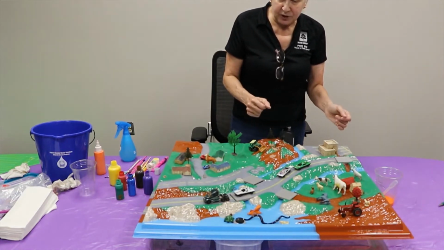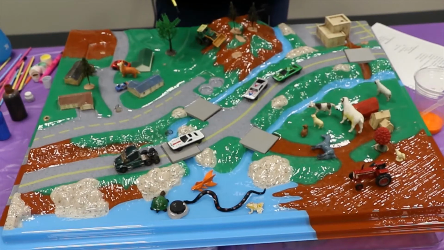and that's our watershed. So we are back at our watershed, and we are going to start with the agricultural area.